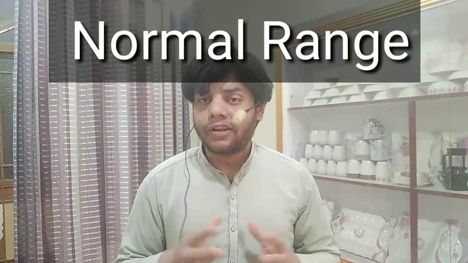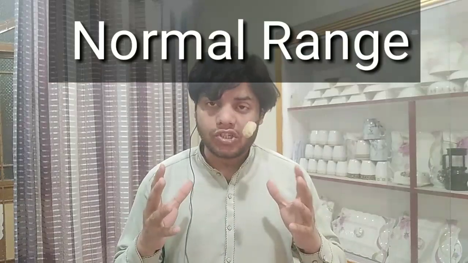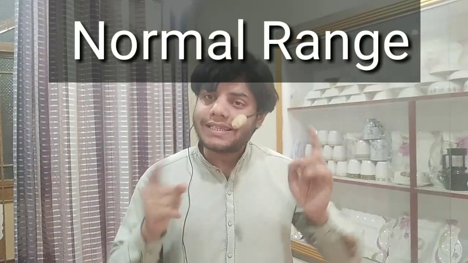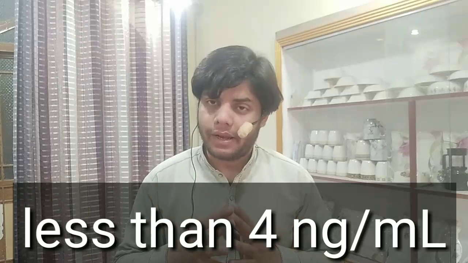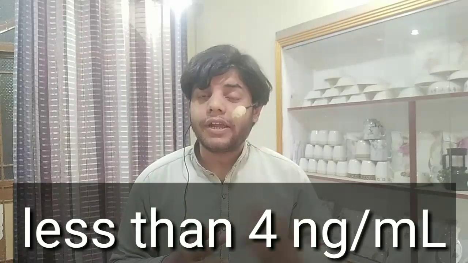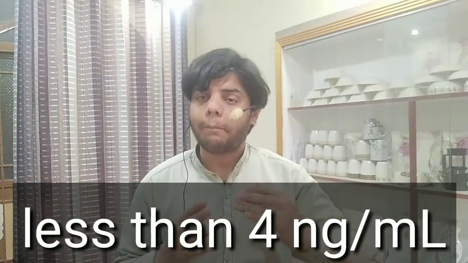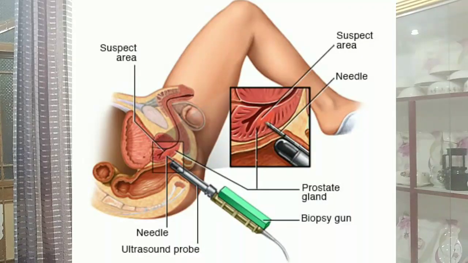Now let's see the normal range. Remember guys, the normal range of prostate specific antigen is less than 4 nanogram per ml. In some laboratories it is 0 to 4 nanogram per ml. There is one point that you must keep in mind: when the value of prostate specific antigen is more than 4, the doctor recommends a prostate biopsy to check for cancer cells.